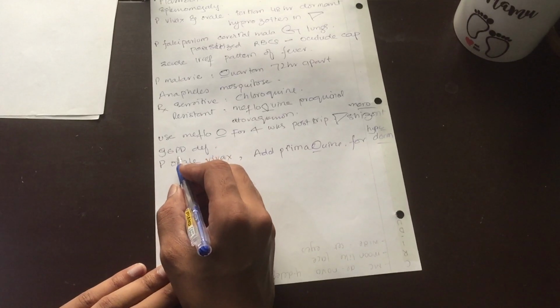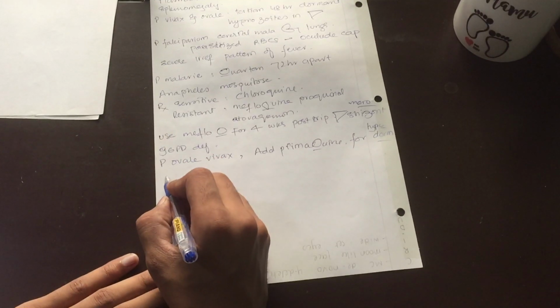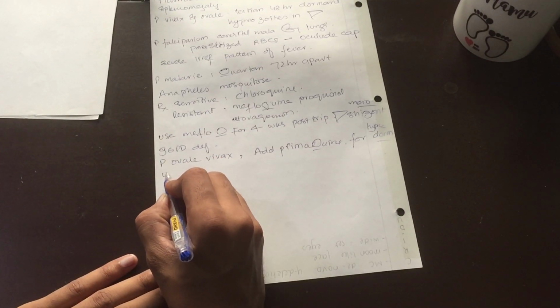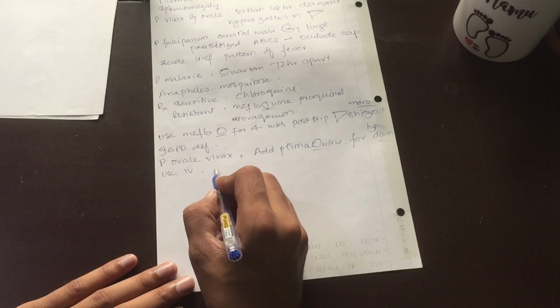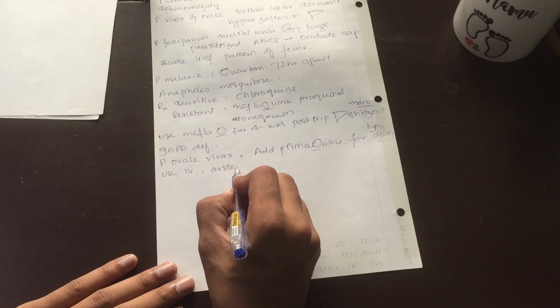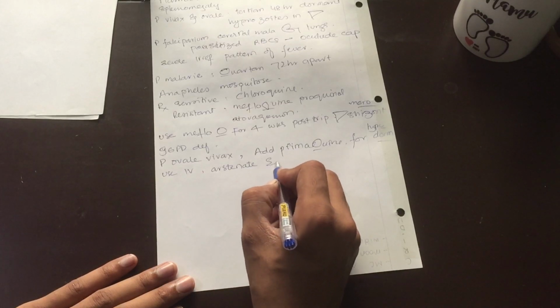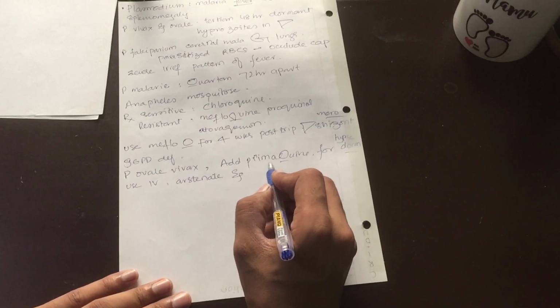And whenever there is G6PD deficiency, if the patient is life threatening, use the IV route, and use artesunate and quinidine.